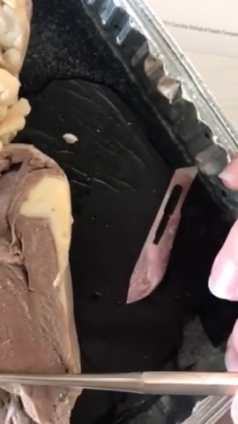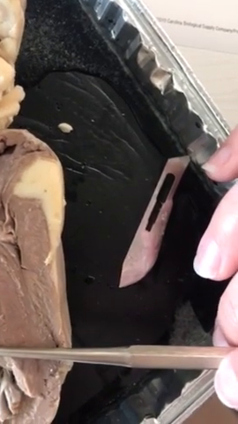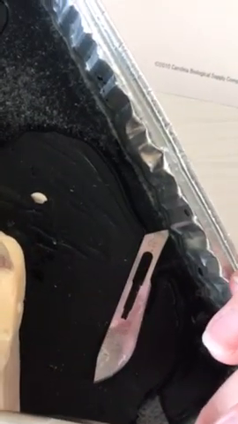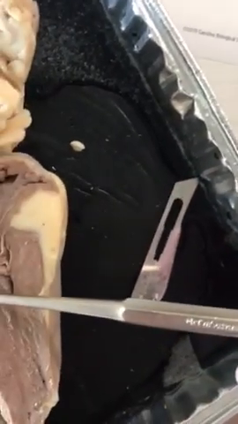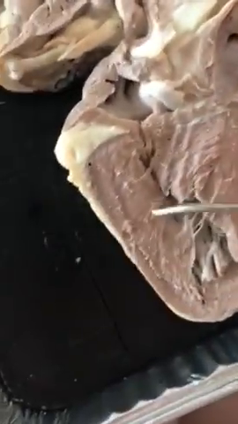And then the chordae tendineae, which is responsible for holding the valves in place while the heart is pumping blood, and that is located somewhere in the right ventricle right here.